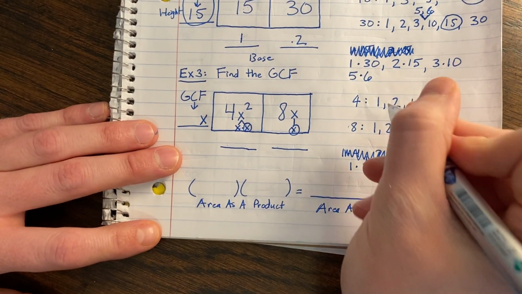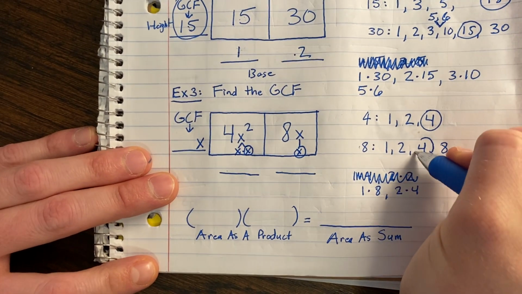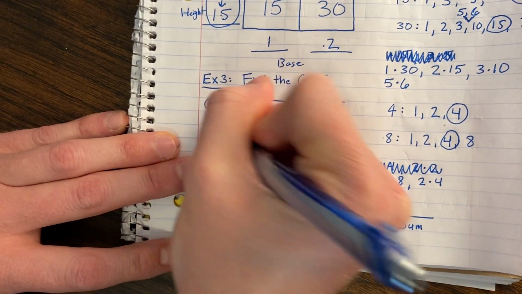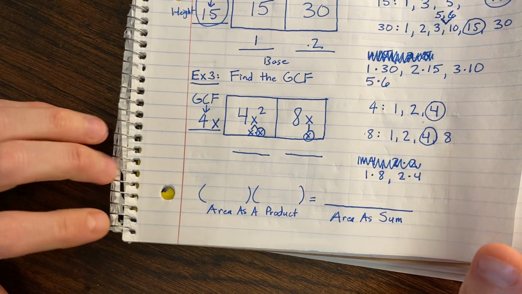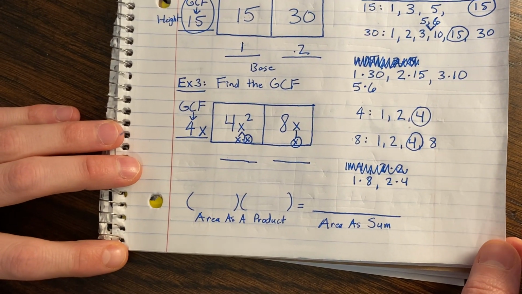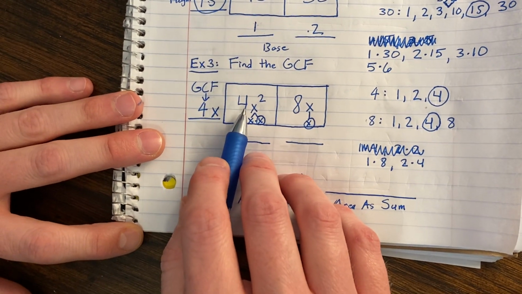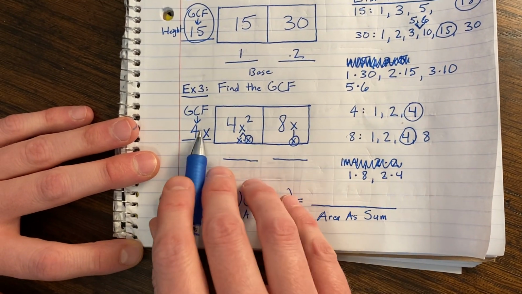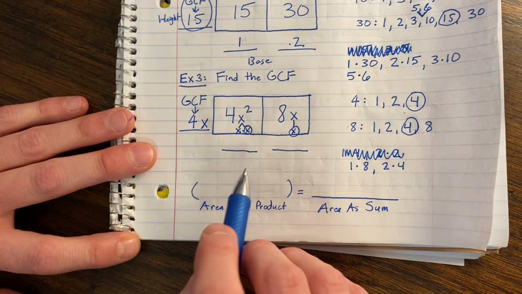Our greatest common factor, let's see, the biggest number that divides into both. It'll be 4 and 4. So we bring the 4 over here, and we get 4x is our greatest common factor. Okay? So at this point, really, the easy way to do this, look at the smallest number first. Does 4 go into 8 evenly before doing all this? Does 4 go into 8 evenly? Yes, it does. So we already know it's 4. Before doing all that, we know that 8 divided by 4 is 2. So 4 would be our greatest common factor.